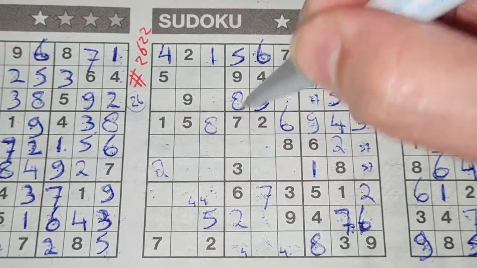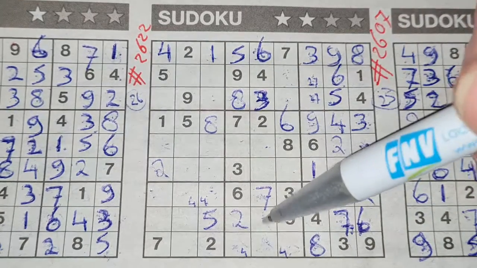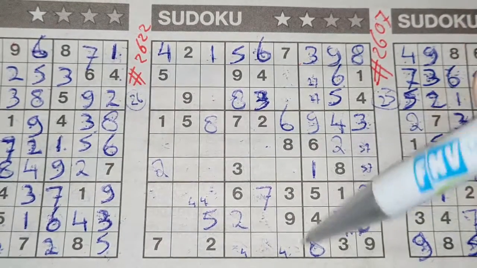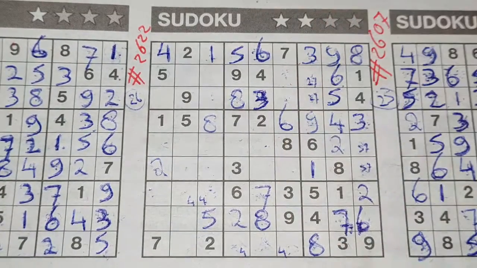Okay. 8 in this column, 8 in that column. So in the middle column, the only 2 places for the 8 should be here. Oh, there we see there an 8, no 8 there. 8 should be there.